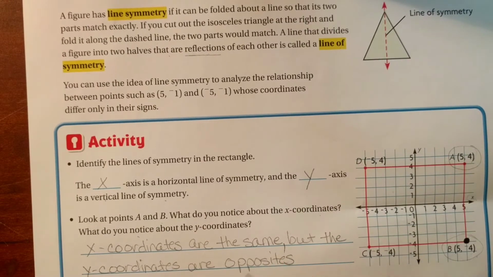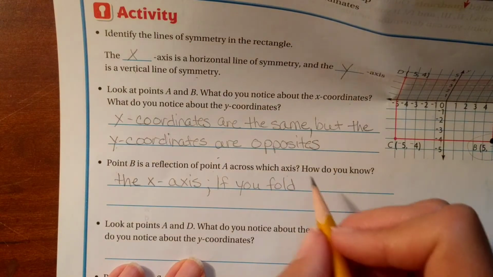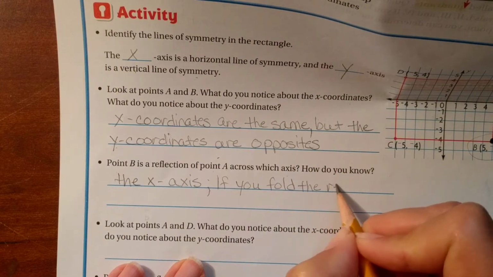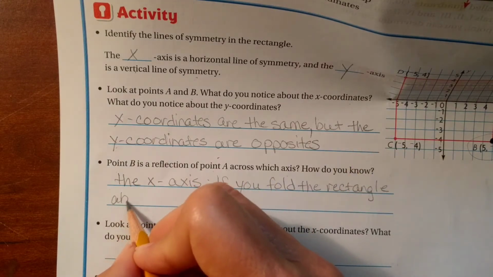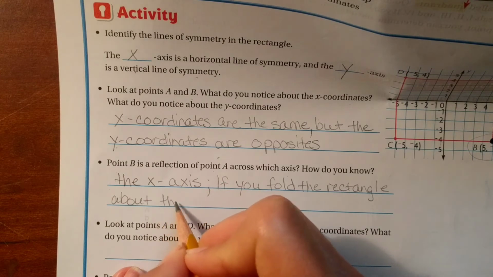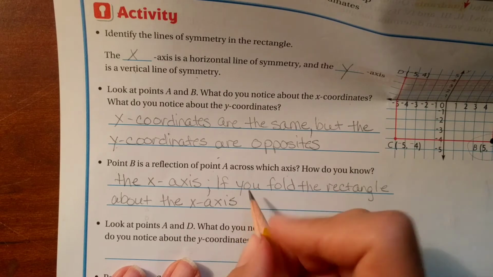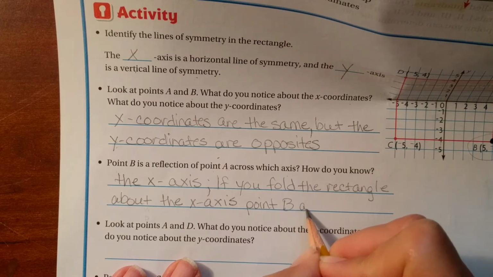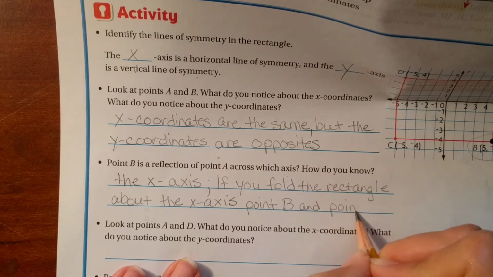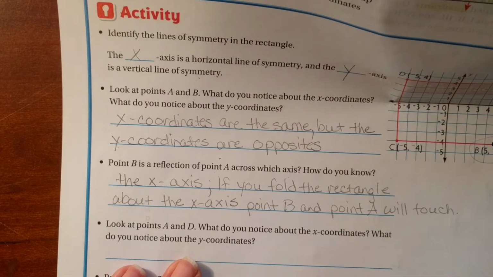If you fold the rectangle across the x-axis, point B and point A will touch.